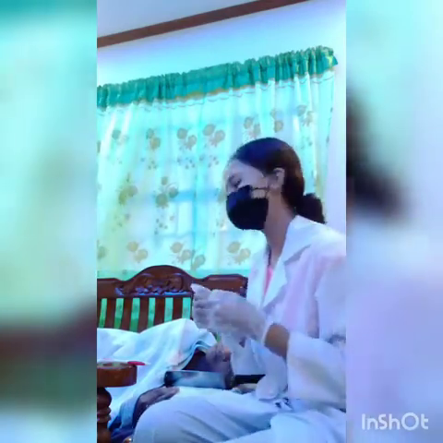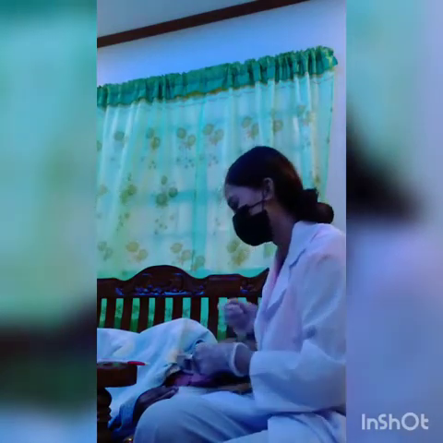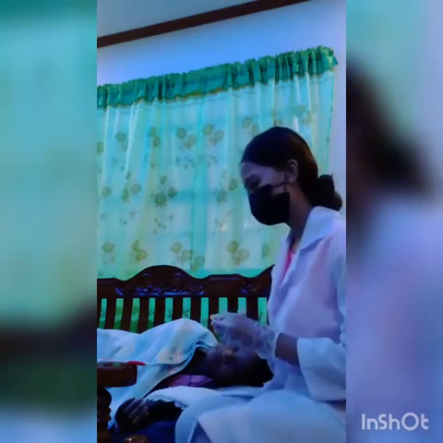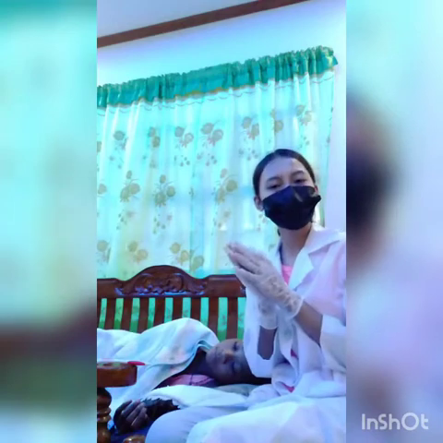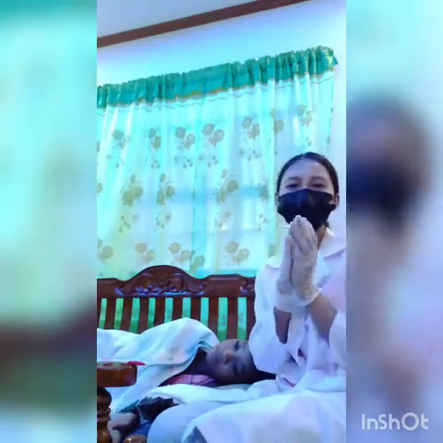And then after that, ensure the client's comfort. Remove the basin, dry his face and mouth, and apply water-soluble lip moisturizer. And then after that is document the assessment of the teeth, tongue, gums, and the oral mucosa.